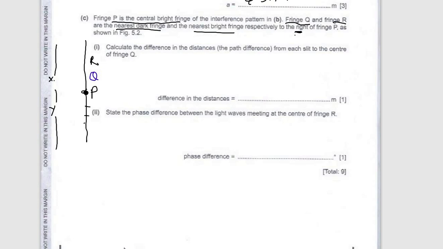So distance from each slit. Look at the question. Distance from each slit to the center of fringe Q. You take this slit at X to the center of fringe Q. Take another slit to the center of fringe Q. So the distance we are looking for is XQ minus YQ. This is the path difference.